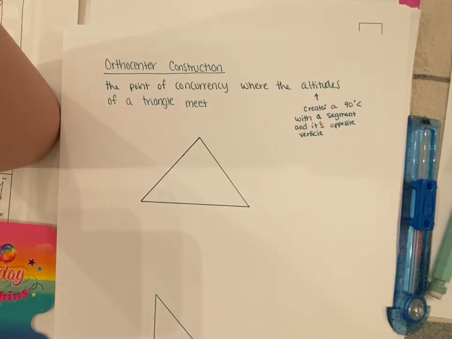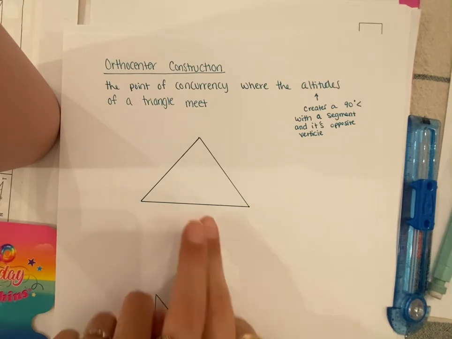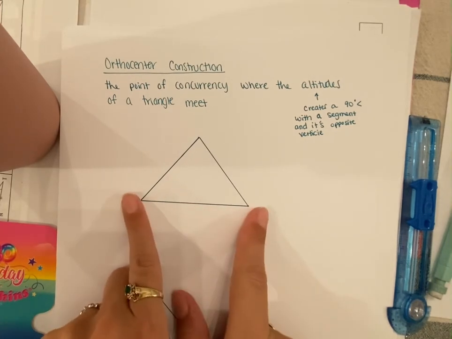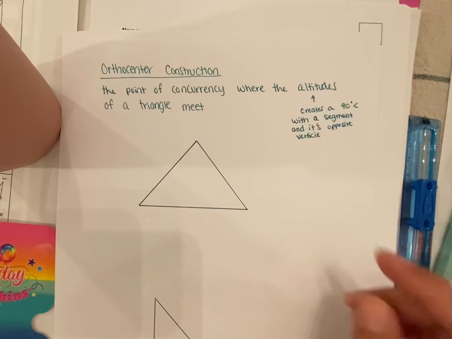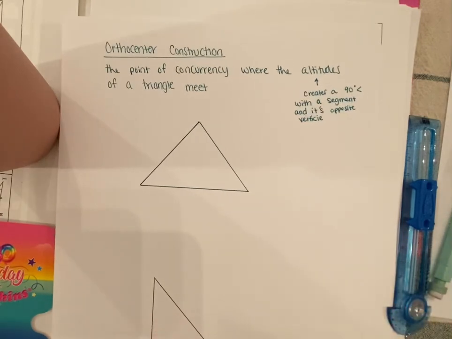Orthocenter constructions. An orthocenter is the point of concurrency where the altitudes of a triangle meet. And if you don't remember what an altitude is, it's basically creating a 90-degree angle with one of the sides, a segment, and its opposite vertex. So my first triangle, I attempted to make an equilateral. I didn't really measure it and perfect it, but I just tried to draw it as an equilateral.